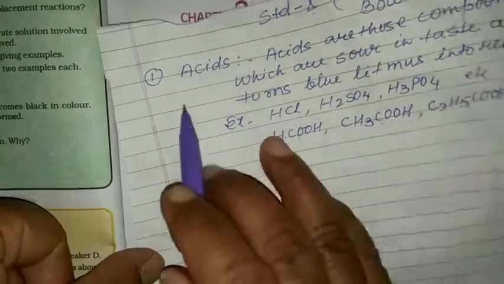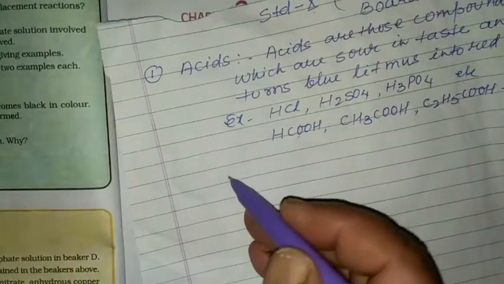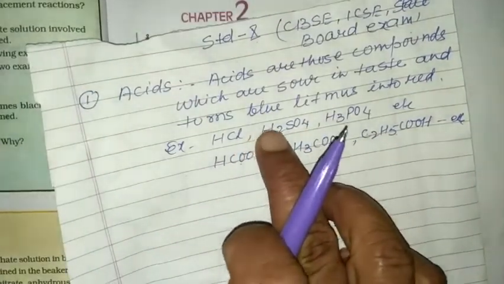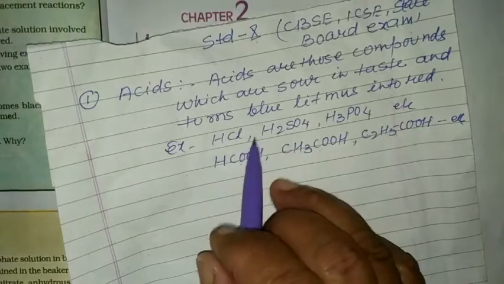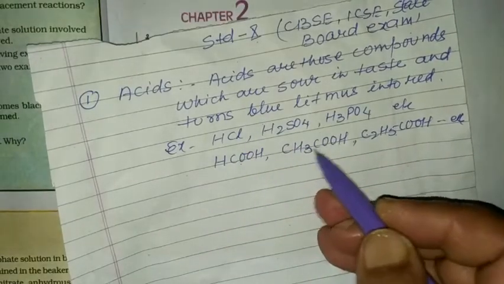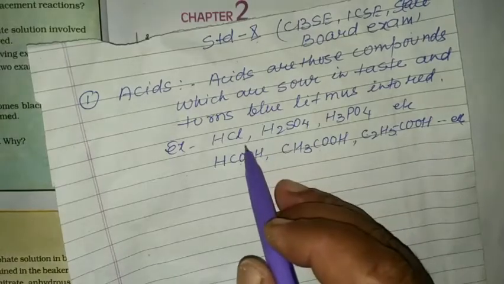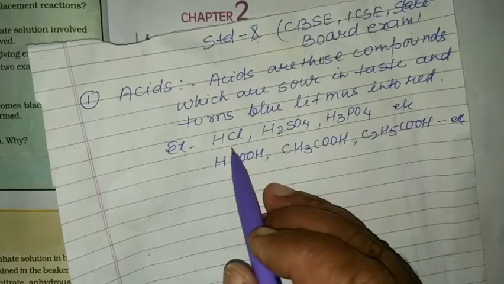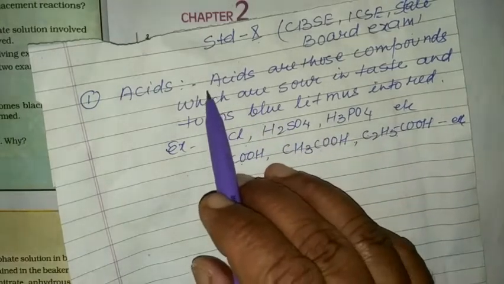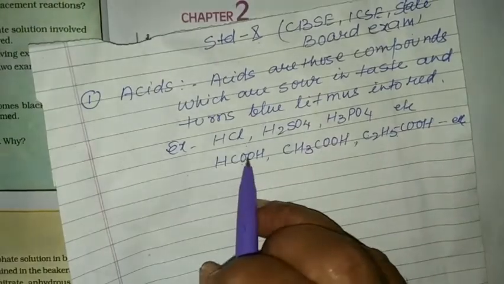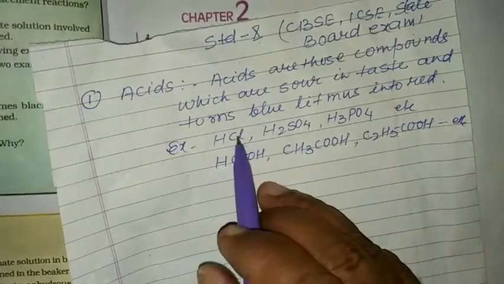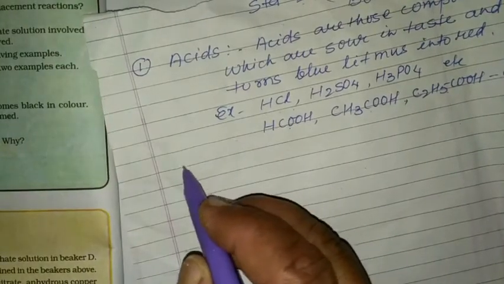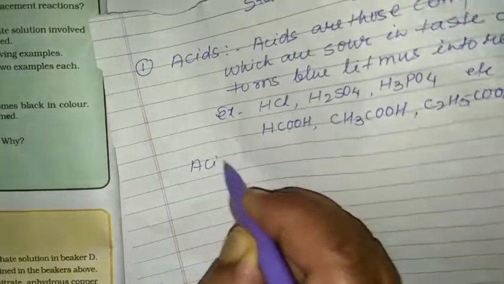Now see, that was the old definition, but here is the latest definition. After defining acids like this, scientists had to face a problem, because there is some acid which does not have this property. Naturally, scientists changed the definition of acid.